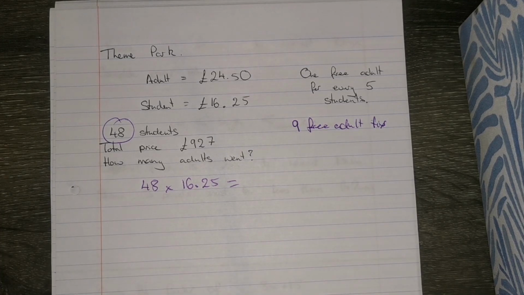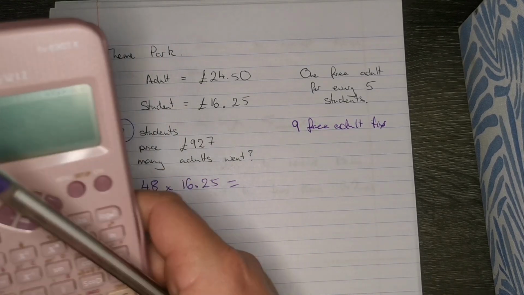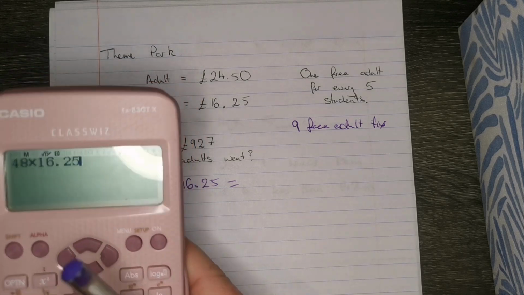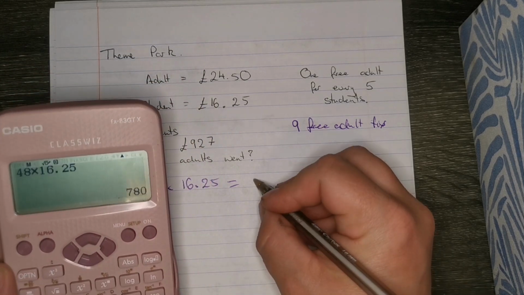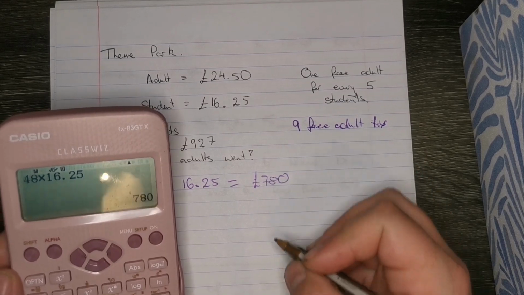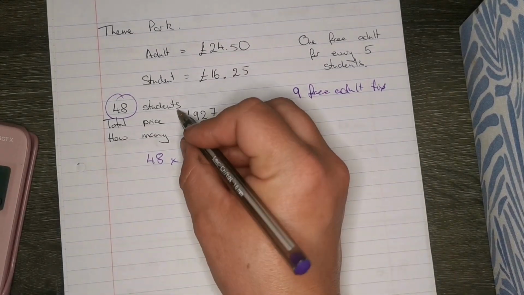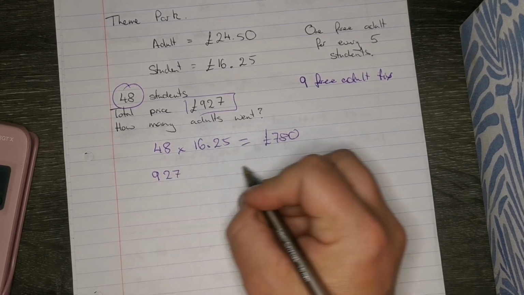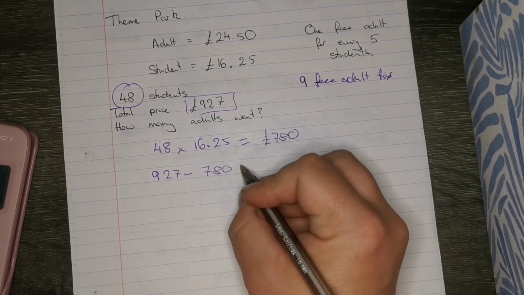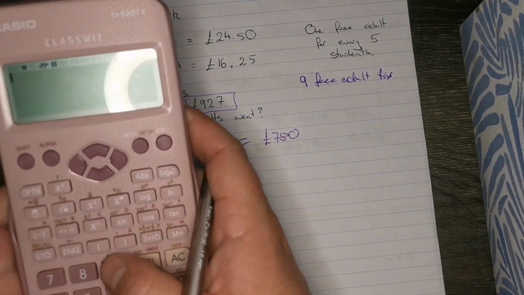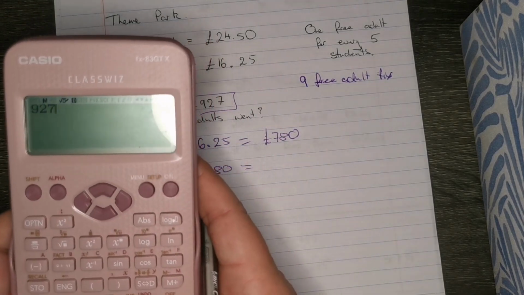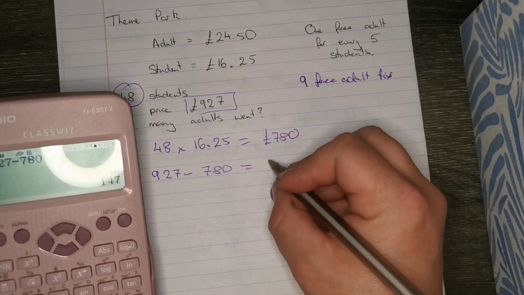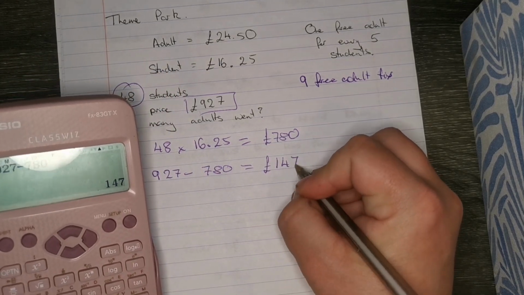£16.25, we can find out how much that is. So 48 times £16.25. So that's £780 on student tickets. Take that away from my total amount, it should be just the adult money that's left. So 927 take away 780 equals £147 spent on adult tickets.